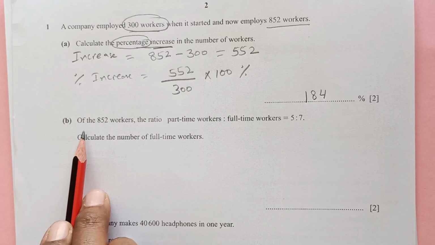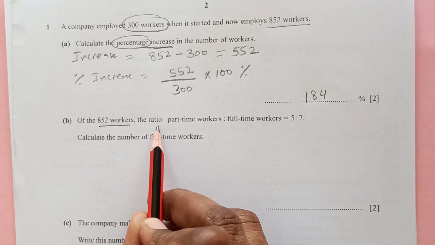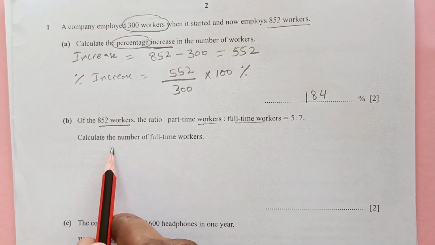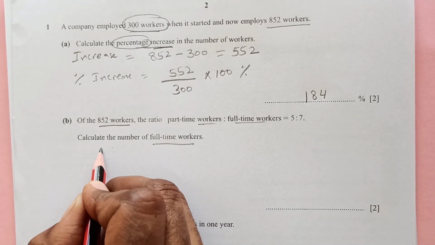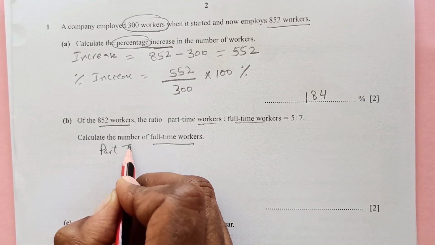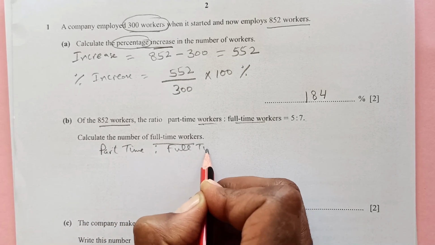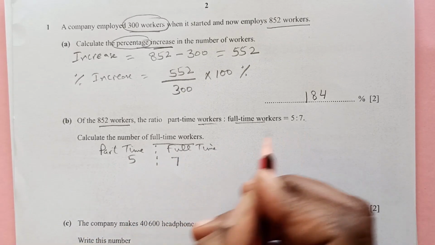Now part B: of the 852 workers, the ratio of part-time workers to full-time workers is 5 to 7. Calculate the number of full-time workers. Part-time is 5 and full-time is 7.